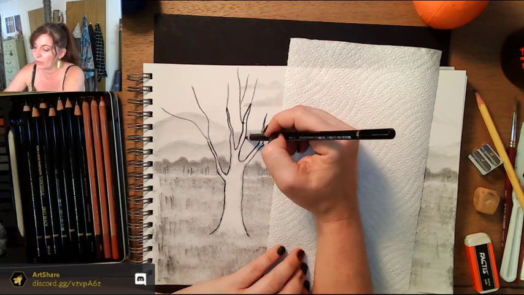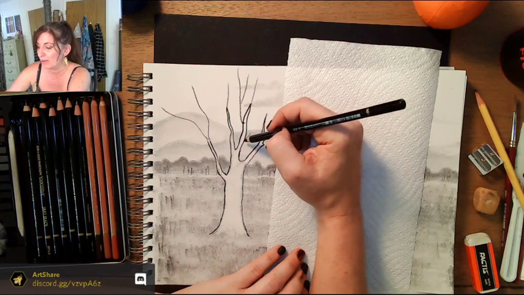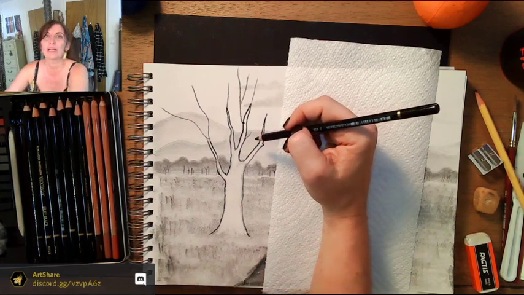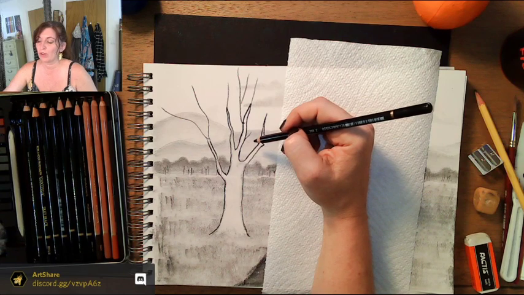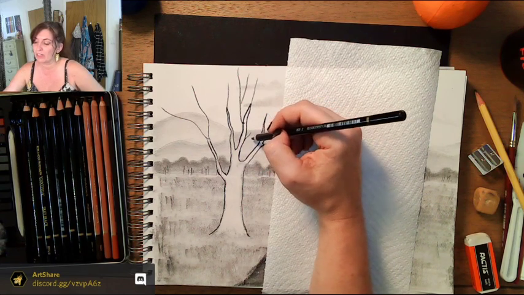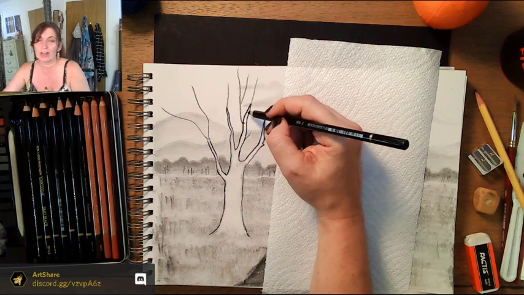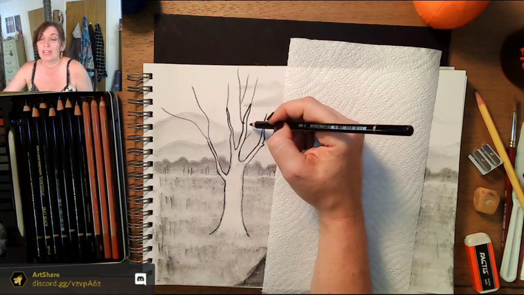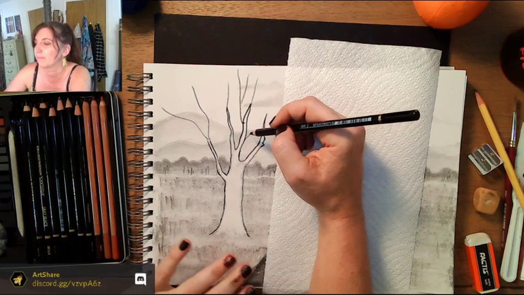What I do is I don't plan this. I just let it kind of happen. But I'll look for a place where it looks like a branch should go. Say when you were moving your pencil, it kind of jutted out just a little bit. You didn't intend for that to happen, but it happened. Those are the places I use because to me, I feel like the tree is telling me it wants a branch there.